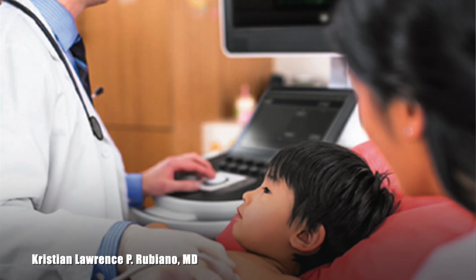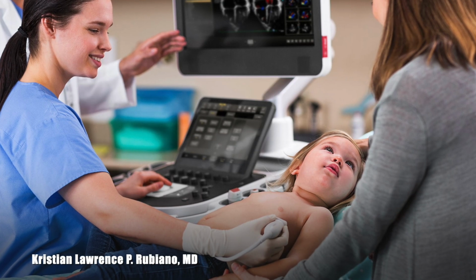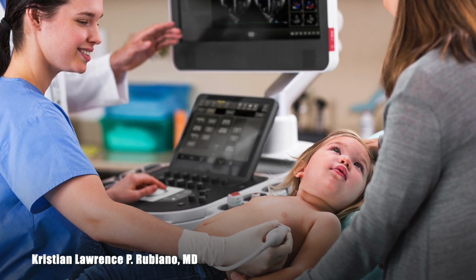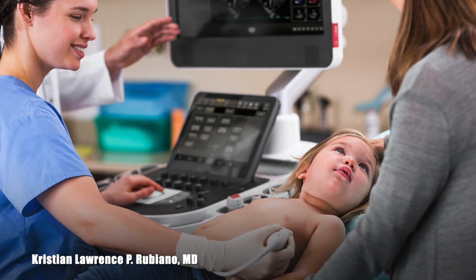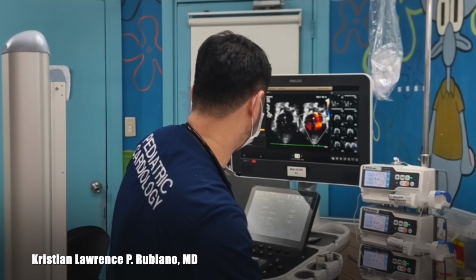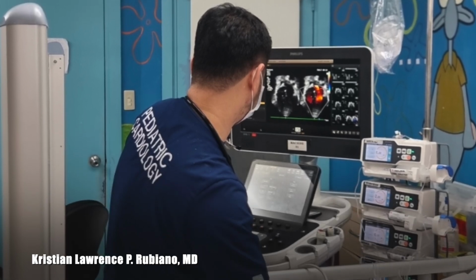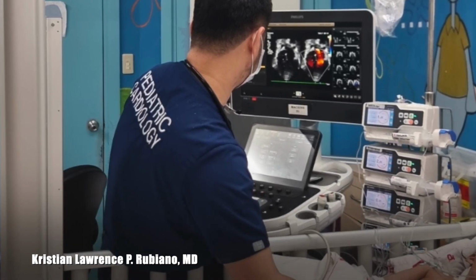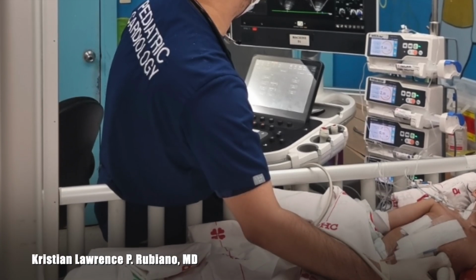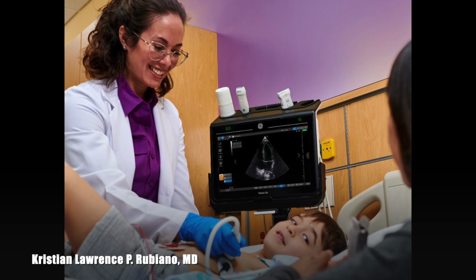In performing a 2D echo in a pediatric patient, it is a must that it is done when the patient is calm and in a comfortable position. The echocardiographer should ideally be on the right side of the patient. But in cases wherein there are a lot of contraptions or machines beside the patient, it may be done on any side that is feasible, depending on the examiner's preference.